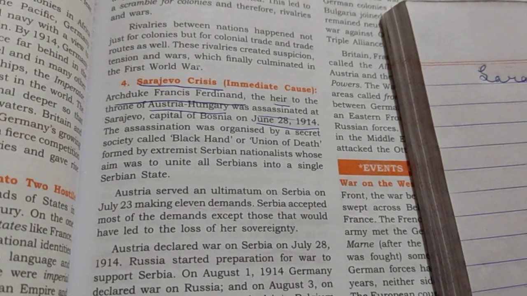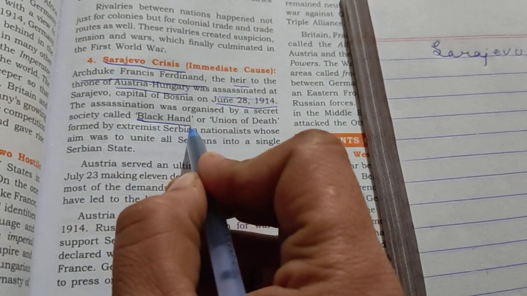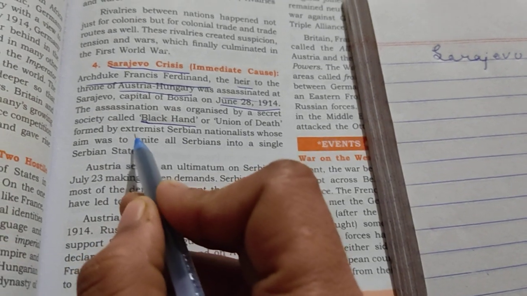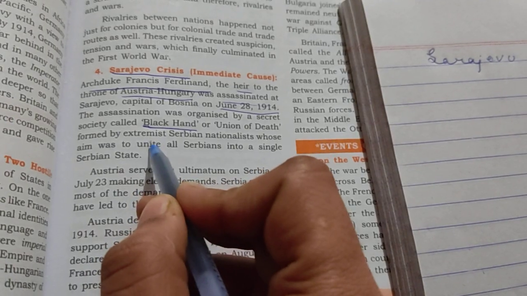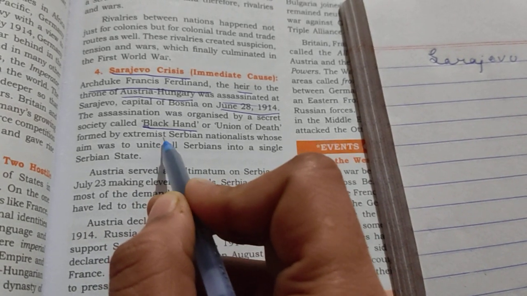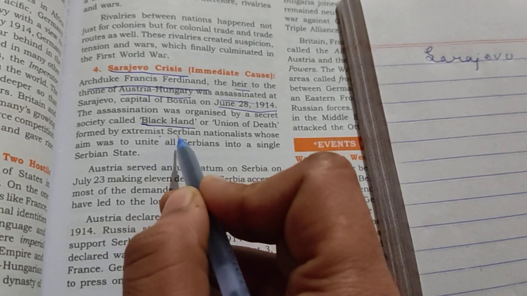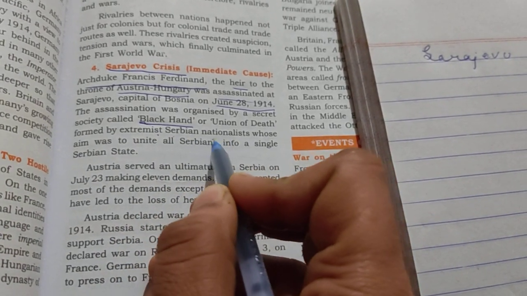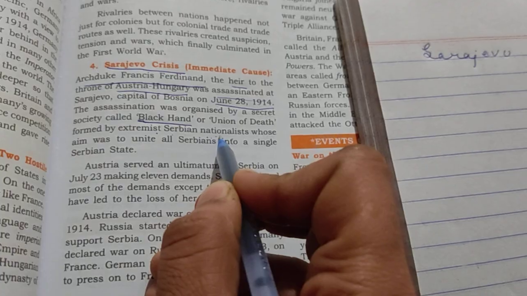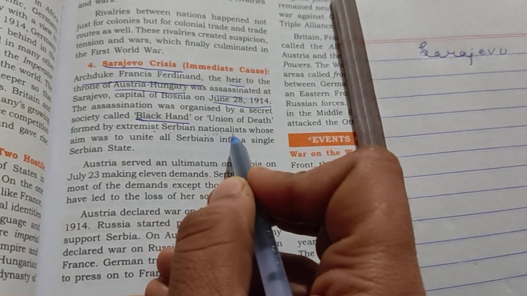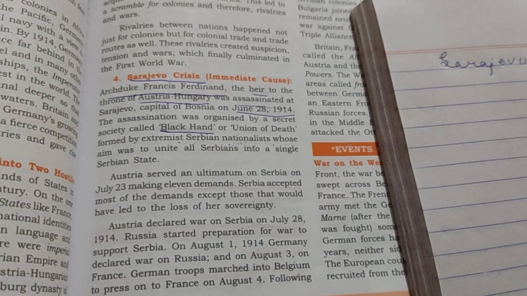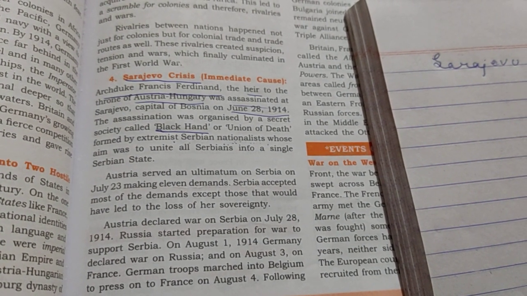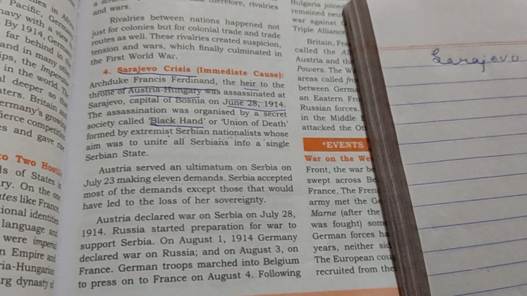1914. The assassination was organized by a secret society called Black Hand, or Union of Death, formed by extremist Serbian nationalists, whose aim was to unite all the Serbians into a single Serbian state.